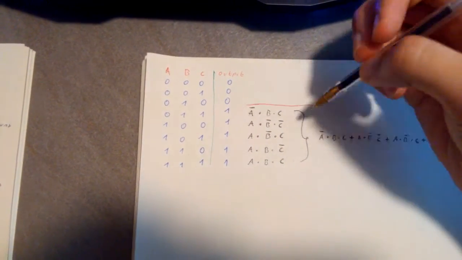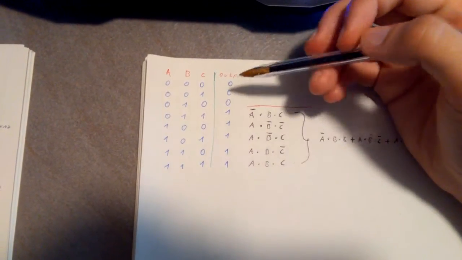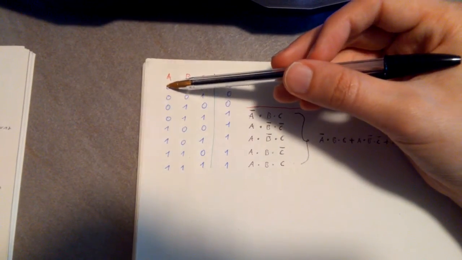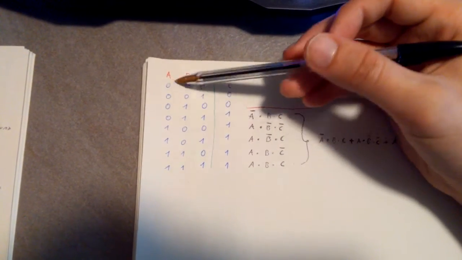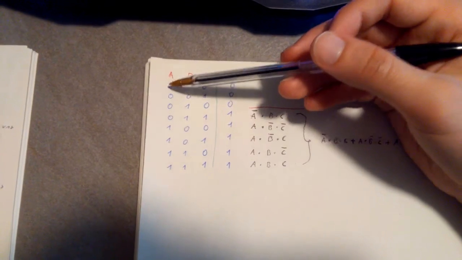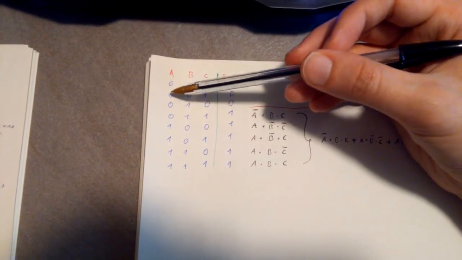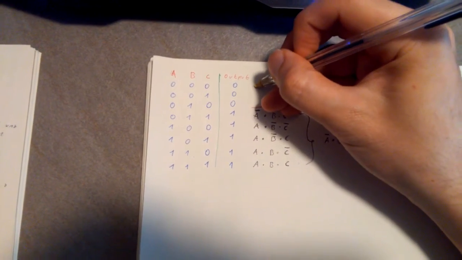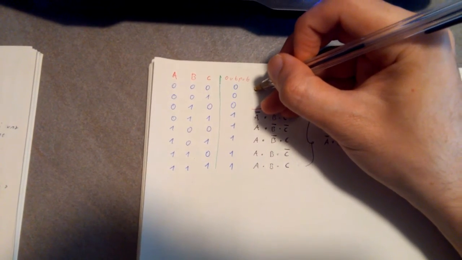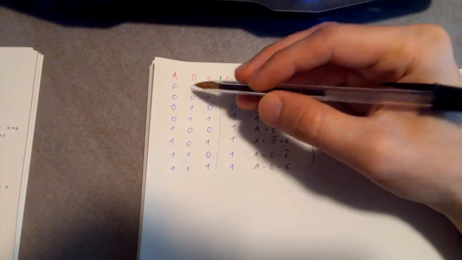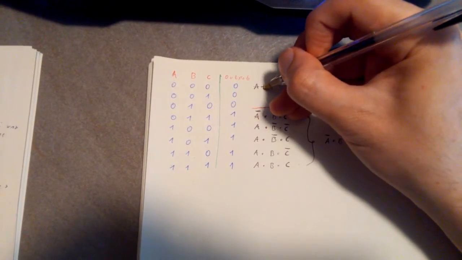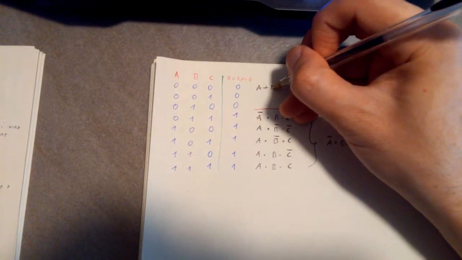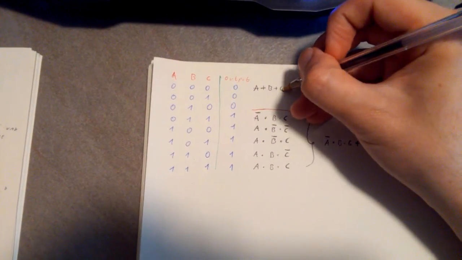Then the Maxterms: we look and put A, B, or C when they are 0, and a not if they are 1, and we put them all together with a plus. So the Maxterm in this case is going to be A plus B plus C, because A, B and C are 0.